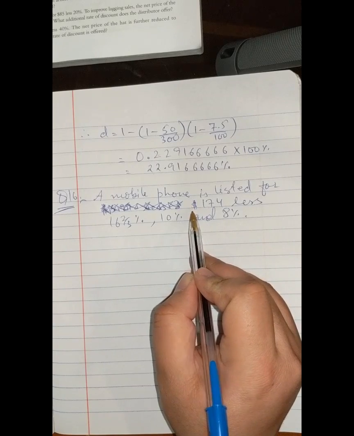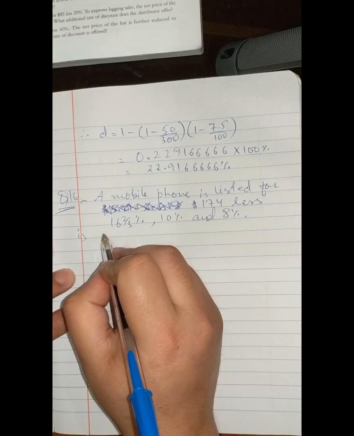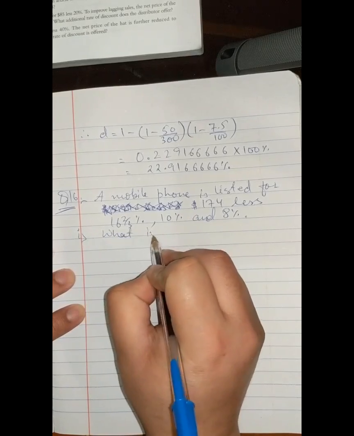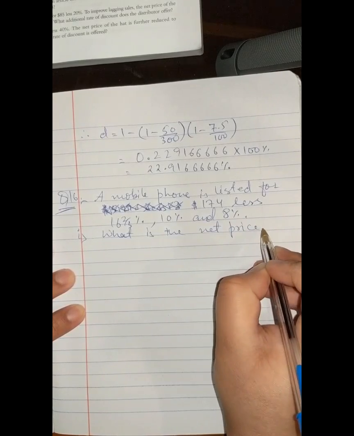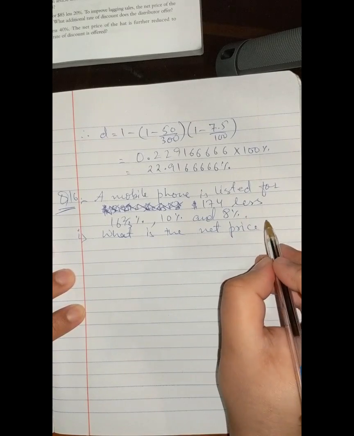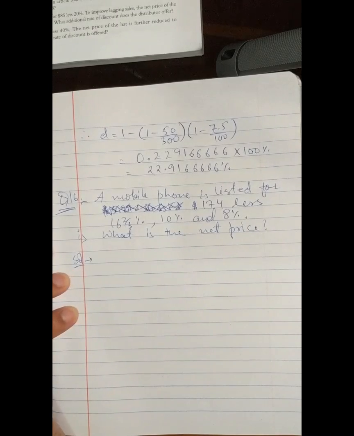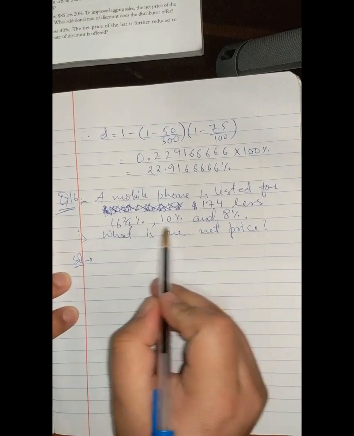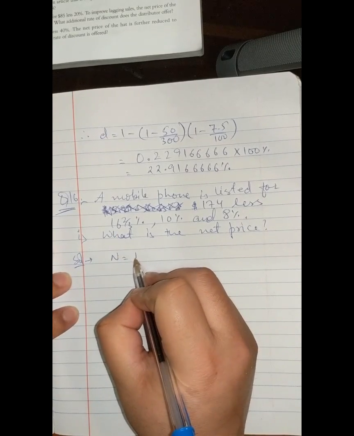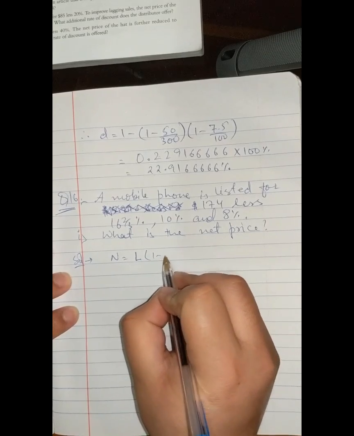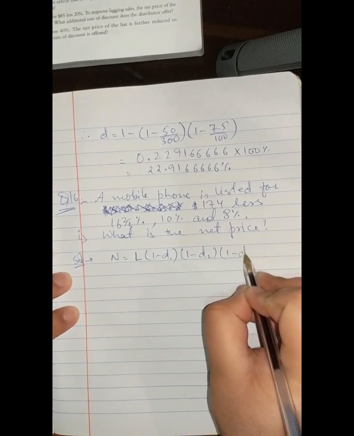Okay, now the questions are. The first part is: what is the net price? We have the formula to find the net price if we have a series of discounts. The formula is N equals L(1 minus D1)(1 minus D2)(1 minus D3).